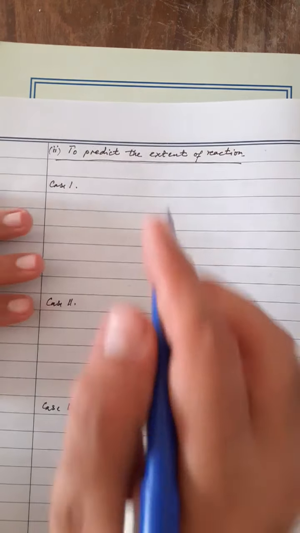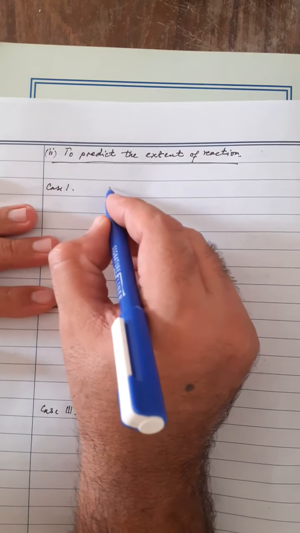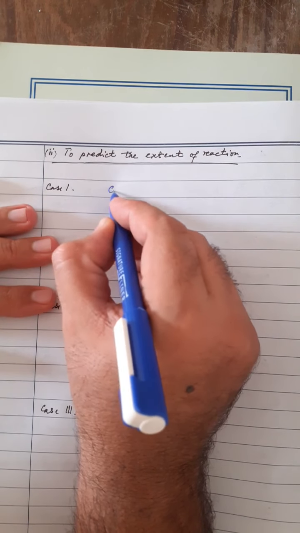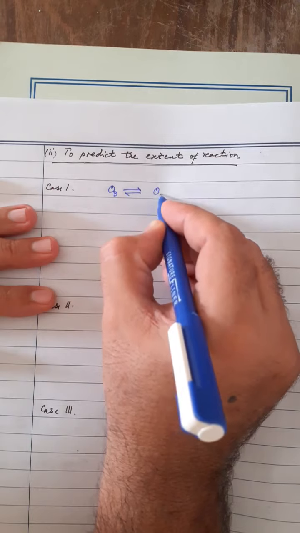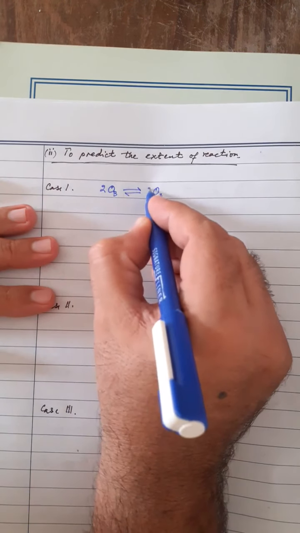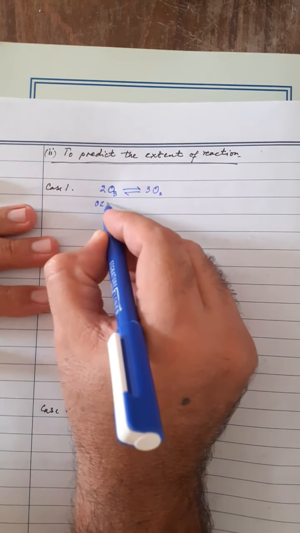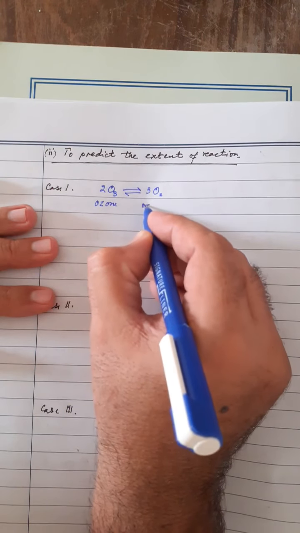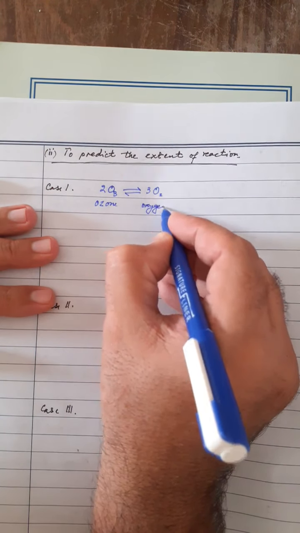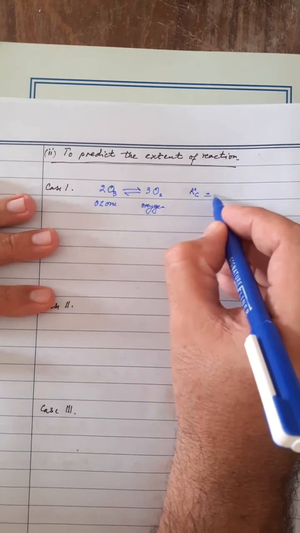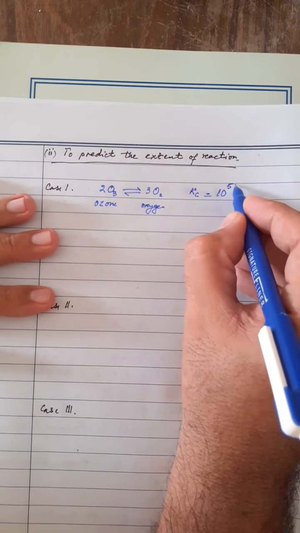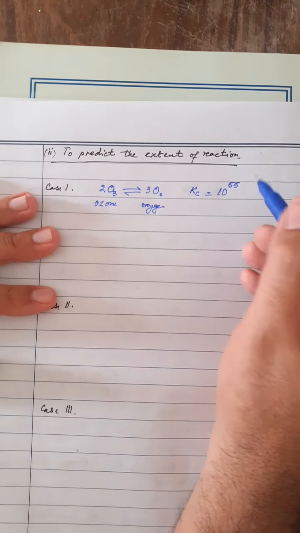Now, let me introduce you to some model reactions, let's say the conversion of ozone, O3, into oxygen. This is ozone, converts to oxygen. Now at room temperature, the value of Kc for this reaction is 10 power 55.